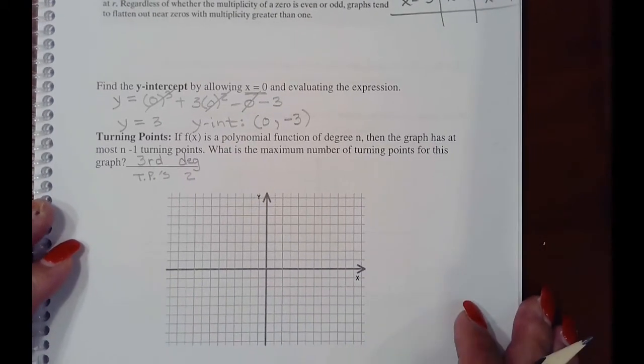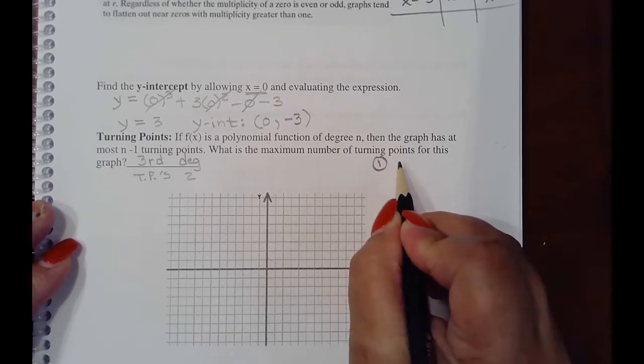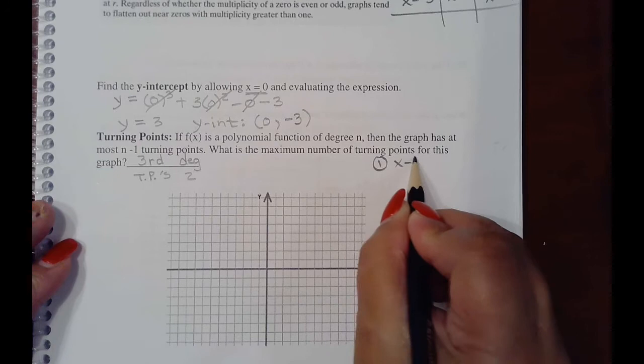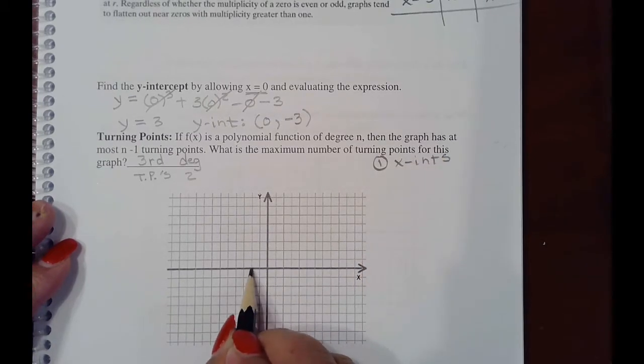Not that it has to have exactly that many turning points, but that's the most number of times that it can turn. Okay, so let's take everything that we have discovered on this page and put it all together in the form of a graph. First, I think the very first thing you should do is put the x-intercepts on the graph. Okay, so -1, 2, 3.